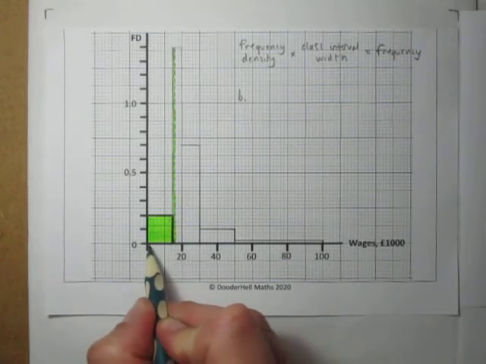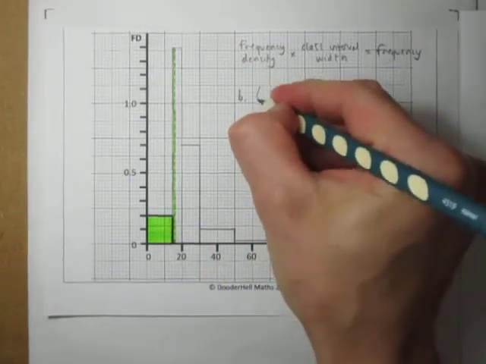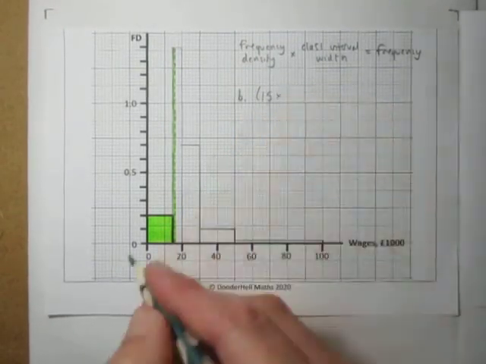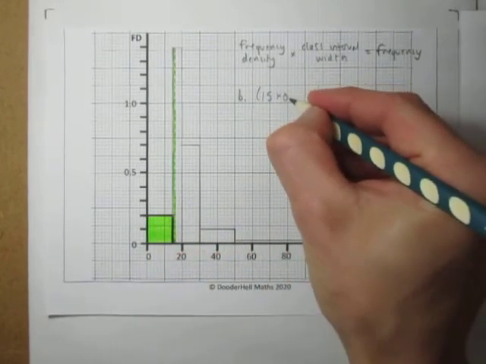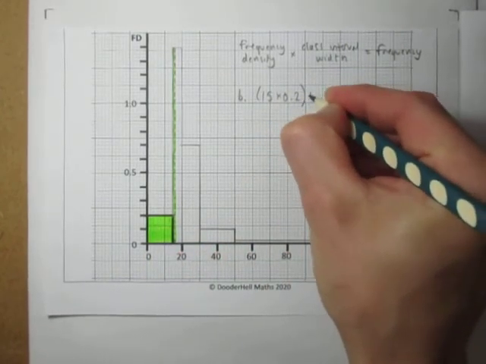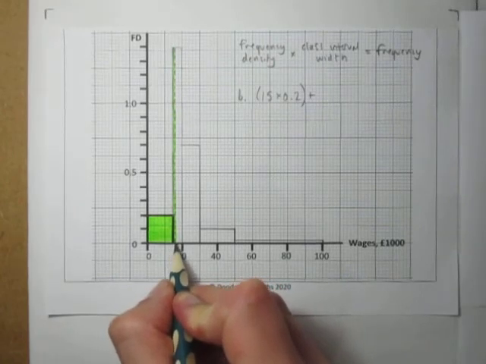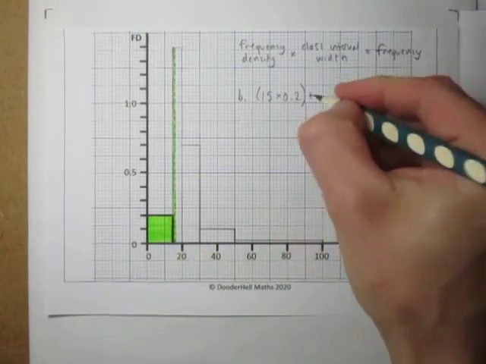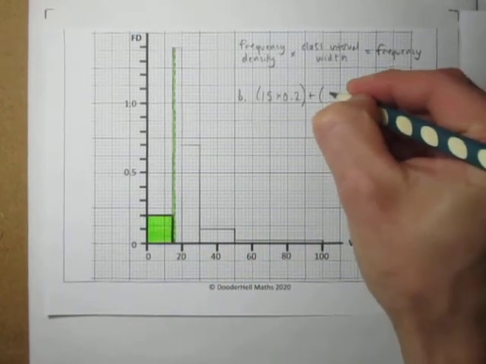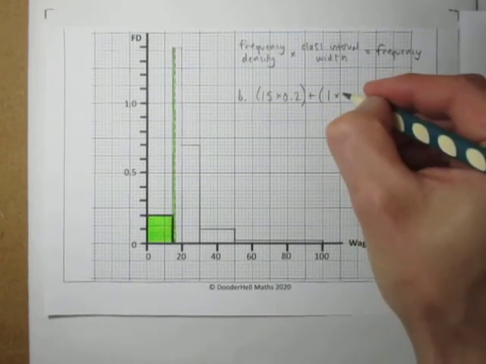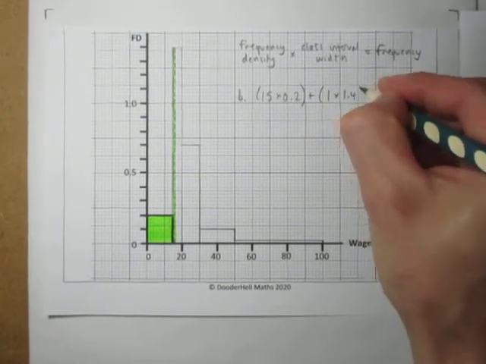If we do this first one, which is going to be 15 times by 0.2 plus, and remember it says 15 to 16,000, so the width of that particular highlighted bar is going to be just 1 times by the frequency density, which is 1.4.